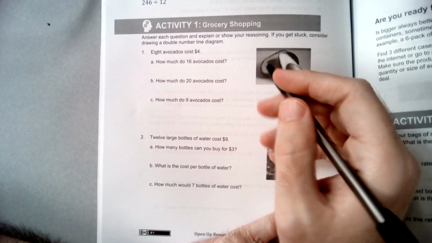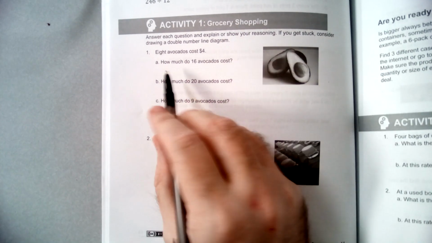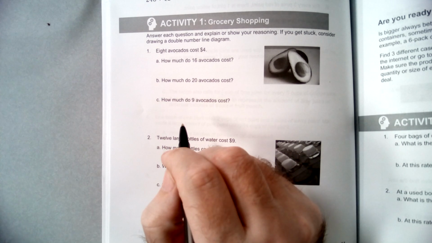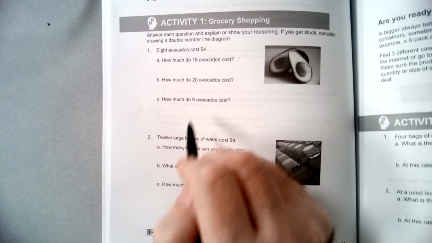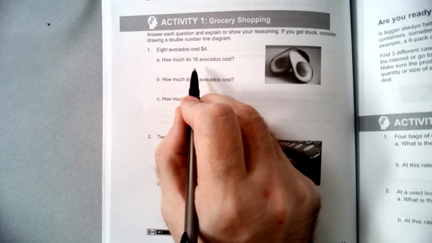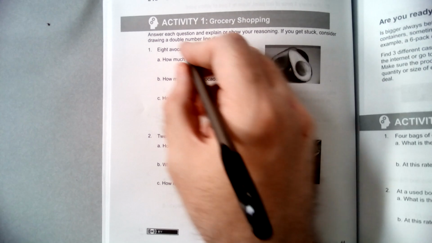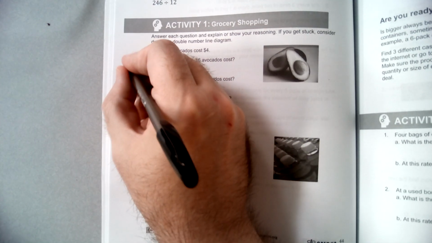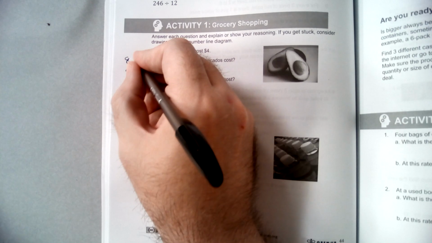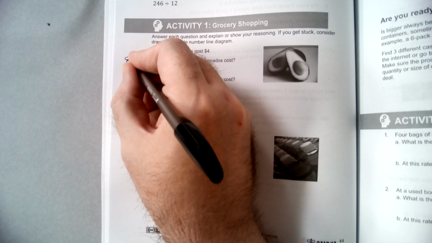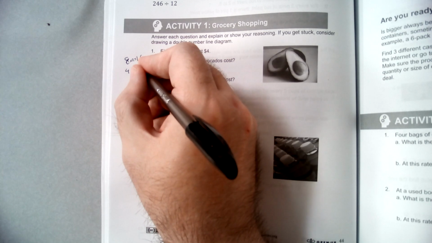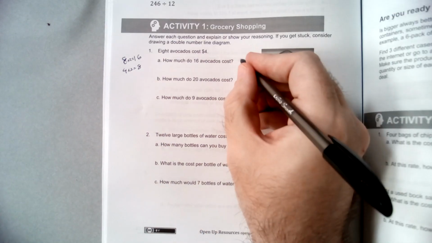Now, we've got 8 avocados costing $4. There's multiple ways to do this question. We've got part A, part B, part C. So 8 avocados cost $4. How much does 16 cost? Well, one way is if 8 costs $4 and we're looking for how much 16 costs, 8 times 2 is 16. So times 2 is 8. So it's $8.